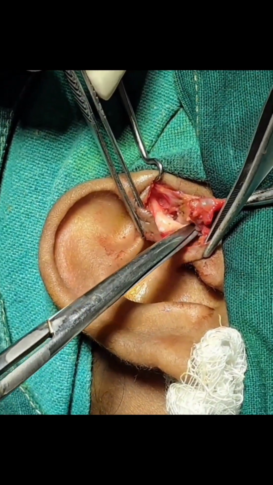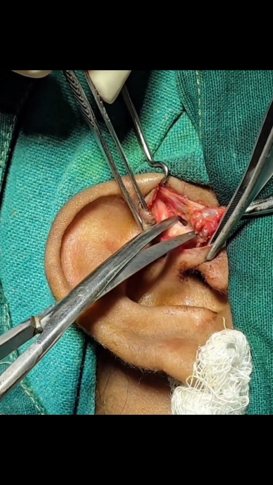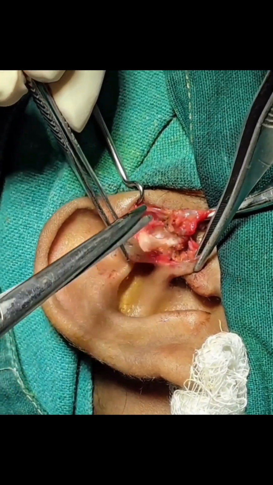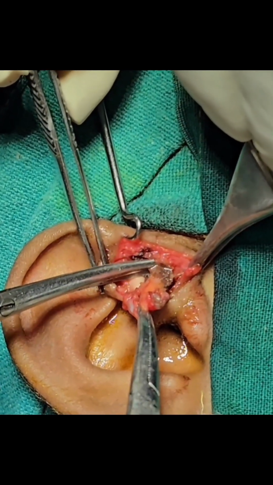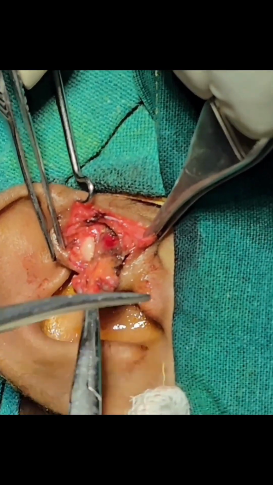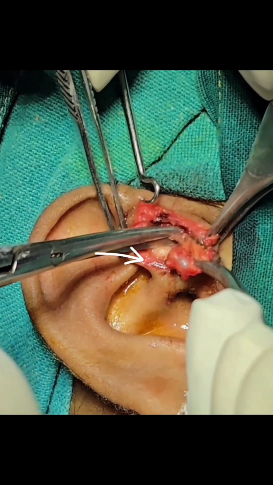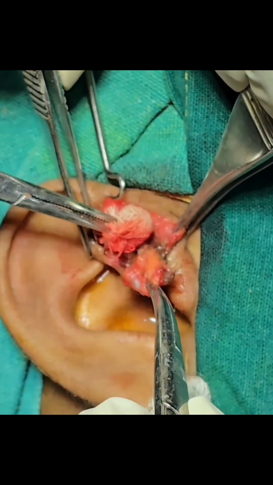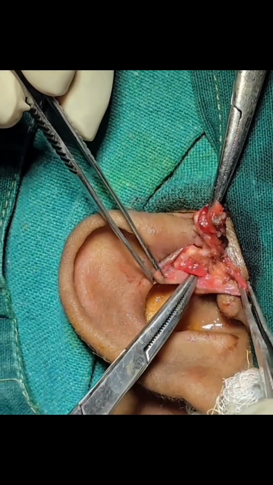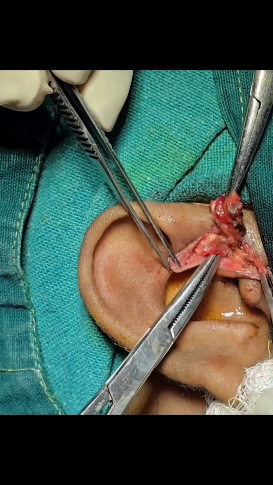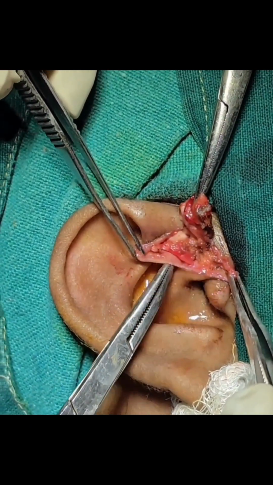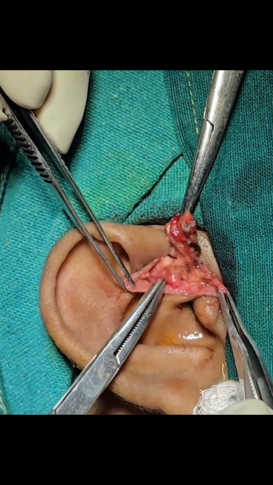Preauricular sinus is very common, as I told you. Unilateral 1.3% incidence and bilateral 0.3% incidence has been quoted in world literature. But this is the first case I have seen which has two openings. The first opening is seen anterior to the helix, and the second opening was seen in the inner aspect of the helix, which I did not find in the initial examination, but while doing the surgery I accidentally discovered it, and then I dissected that also.